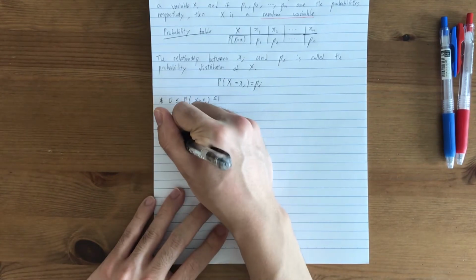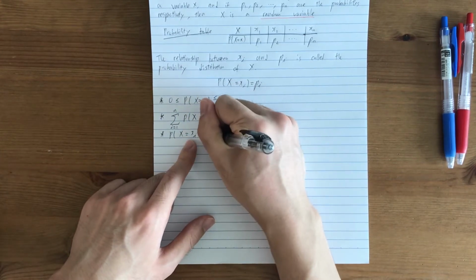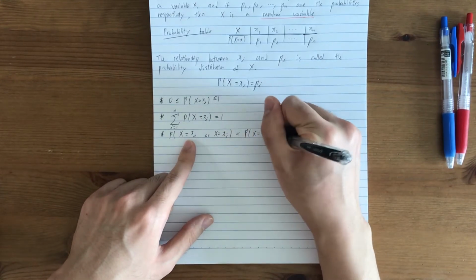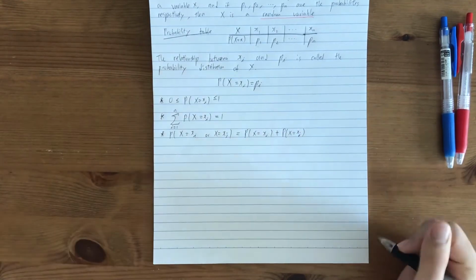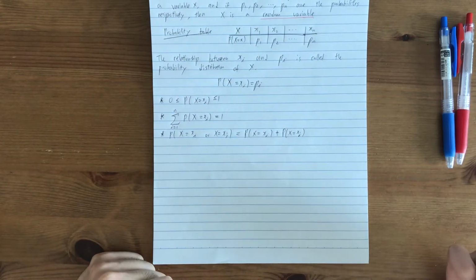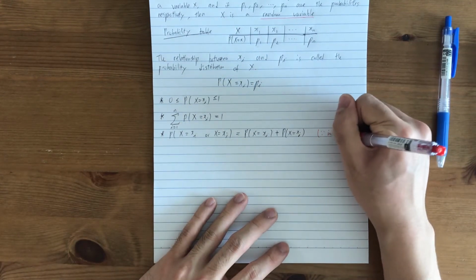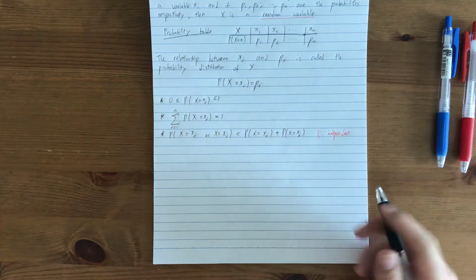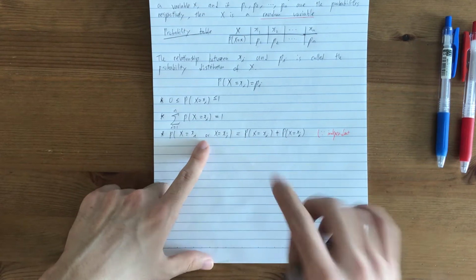And lastly, if you have something like x equals xi or x equals xj, then we can just consider it like this. And this is because each outcome of x is considered independent. So remember that if two events are independent, then we can just add them separately, right? If we're looking for the union.